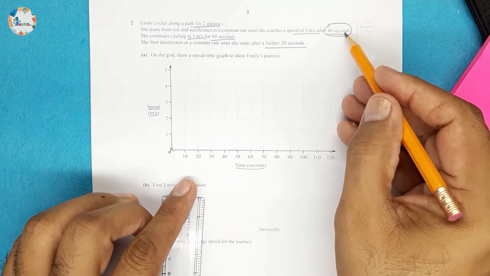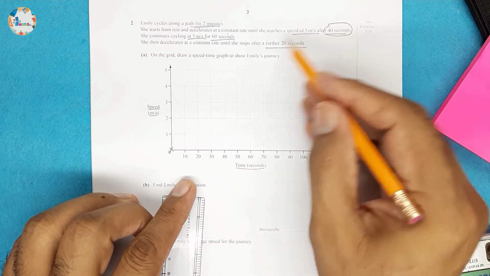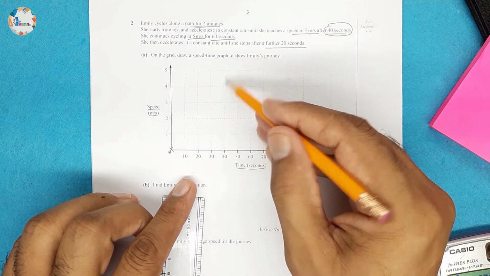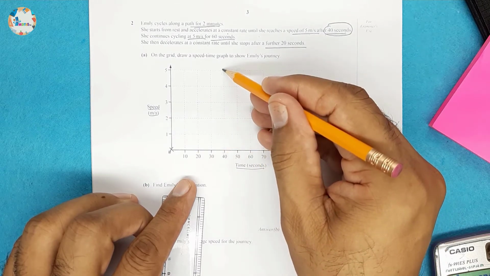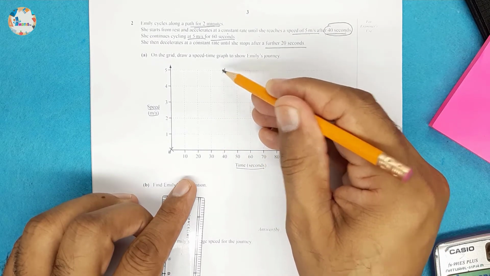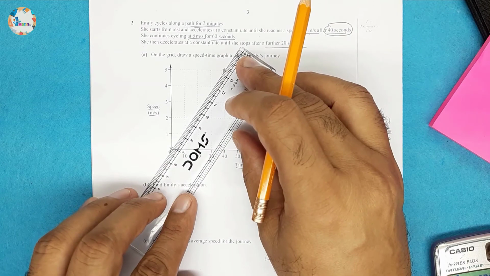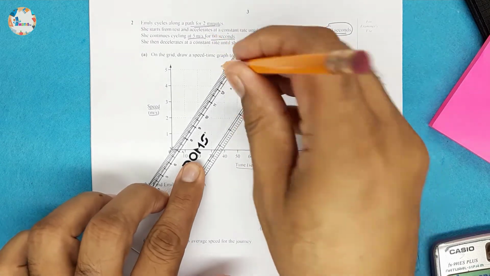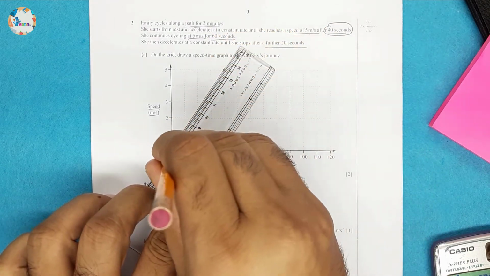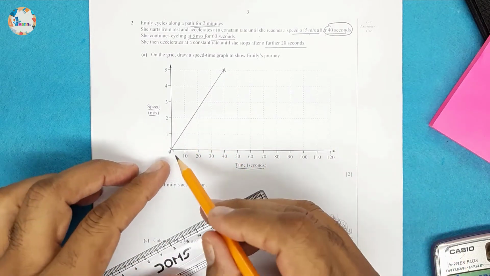So 40 seconds and 5 meters per second. So this is speed 5 meters and 40 seconds time. So our next point will be this one. If we join these 2 points, we will get a line like this one. So this will be starting from rest.